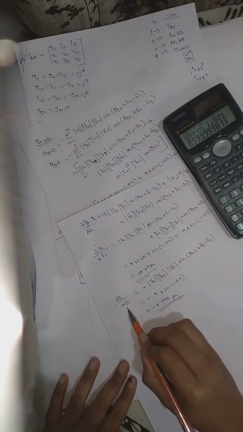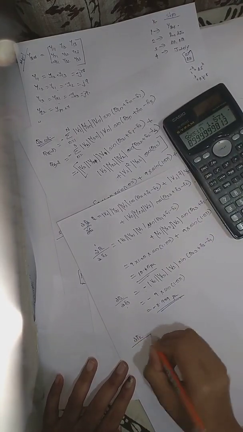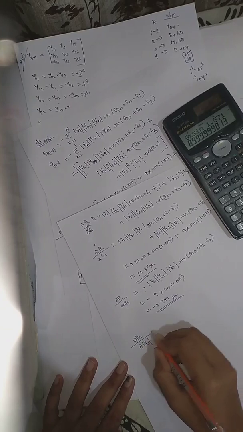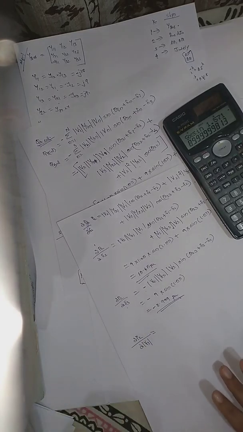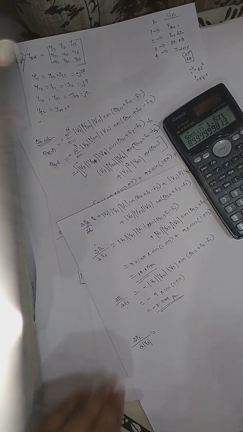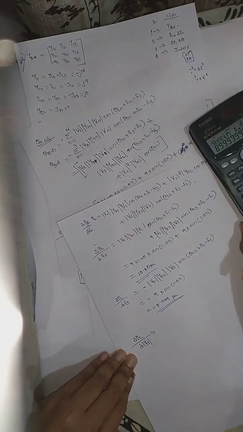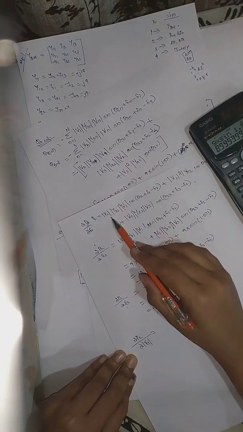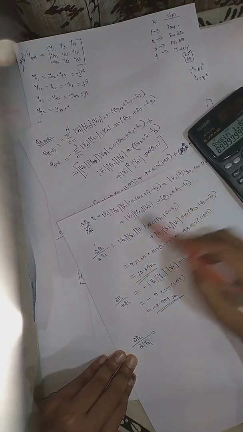Other than this, I have to differentiate dou P2 with dou V3, isn't it? Only that we need to find out, other than J1, J2, J3, so it will be easy for me. When differentiating with V3, no term of V3 is there in these two terms.